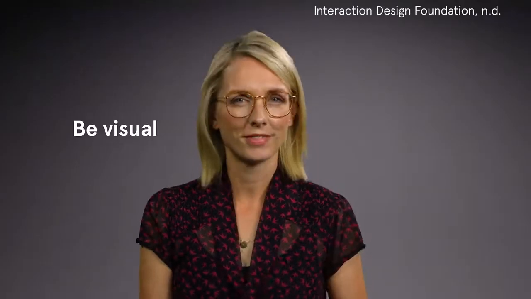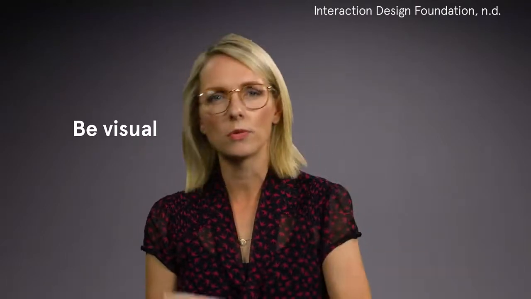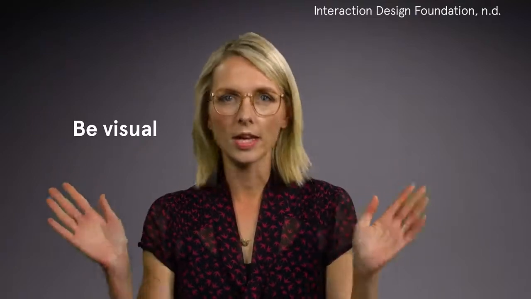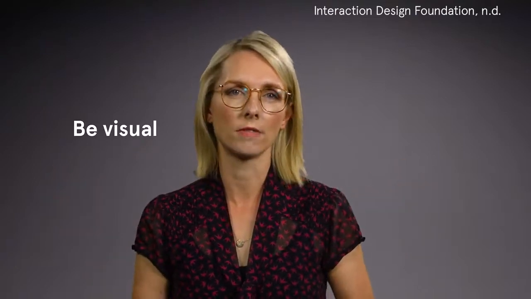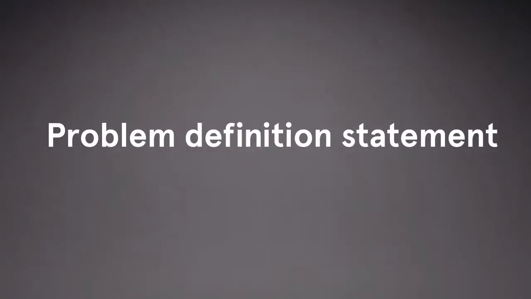Be visual. You don't just need to make a dot list on a whiteboard. Draw, scribble, connect ideas with different coloured pens or sticky notes. Do whatever you can think of to really bring your ideas to life and to view and connect the ideas in different ways. Finally, we can bring all this together in a problem definition statement.